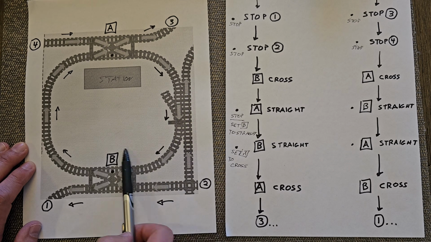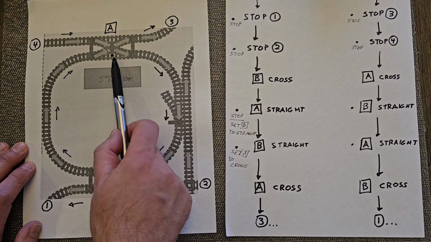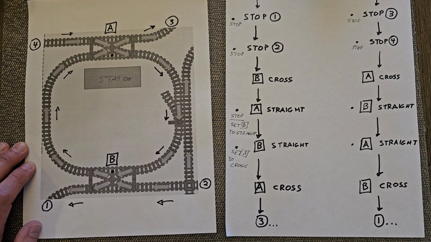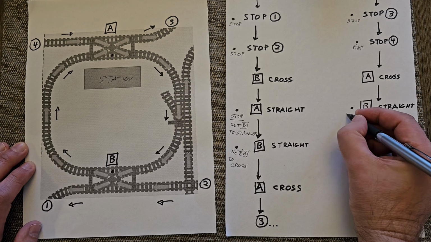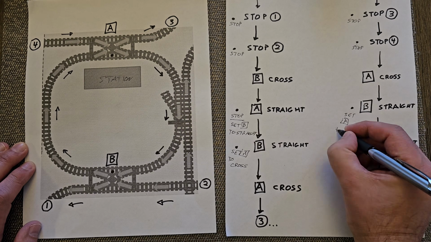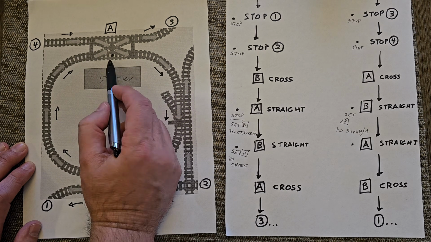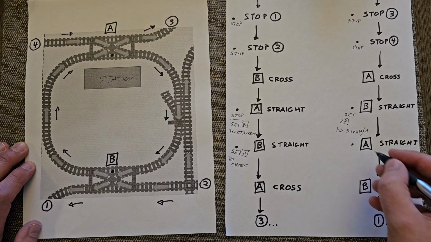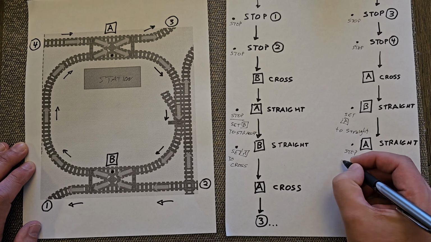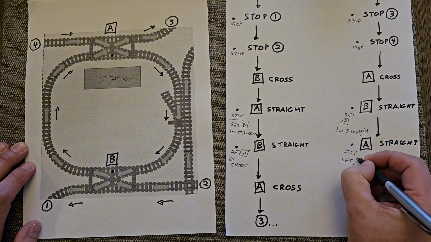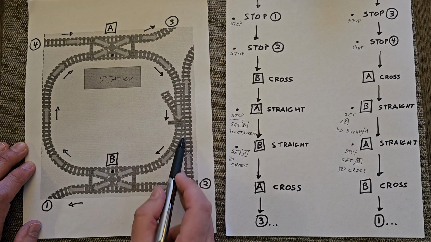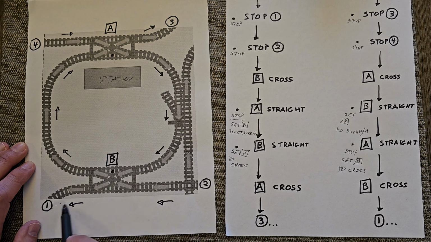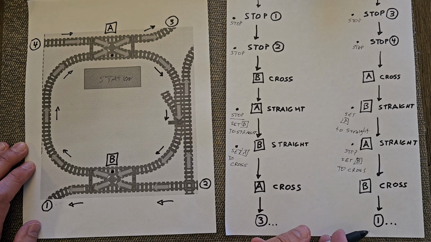We want it to take an action there though. We want A to be set to straight because A is currently in the crossing configuration. So the action, set A to straight, then it's going to go up to A, and when it gets up here we want it to stop again. So that's the action there, stop. And we also want to set B to cross so that the train can exit the center loop and then go back to loop 1.